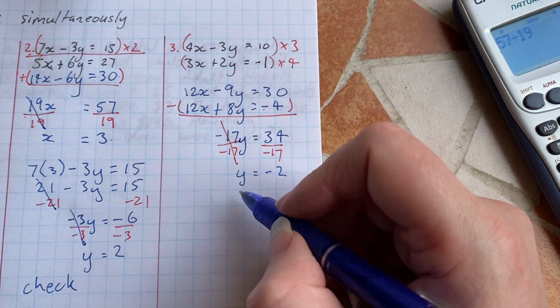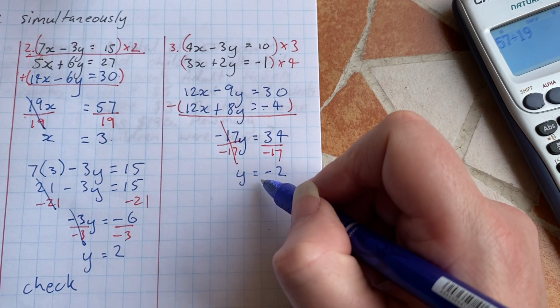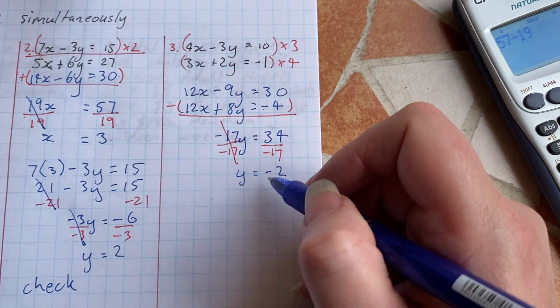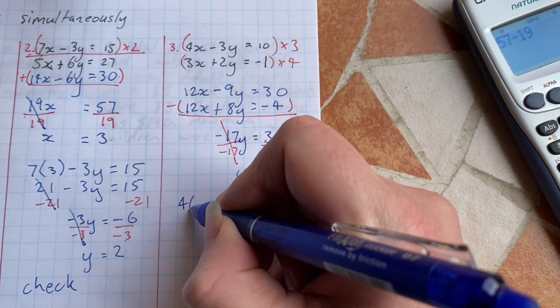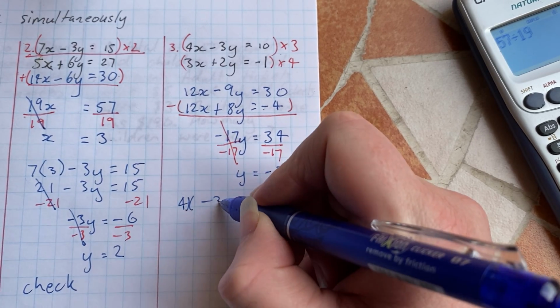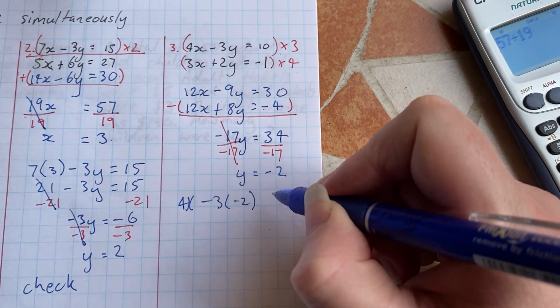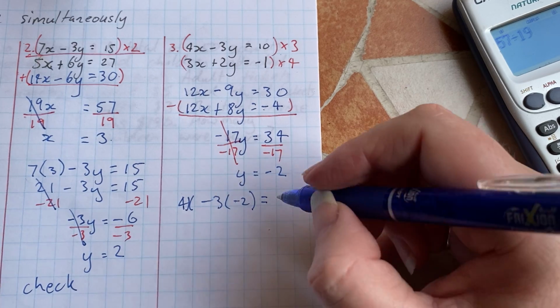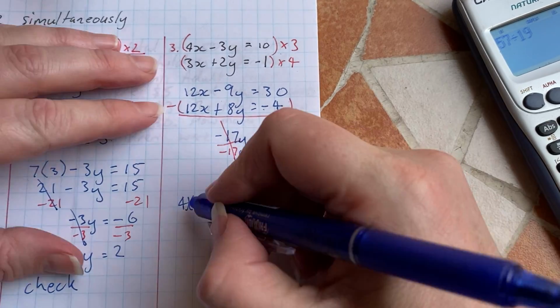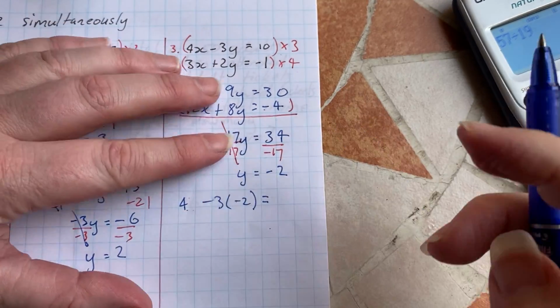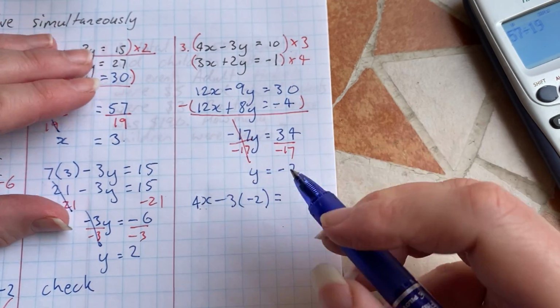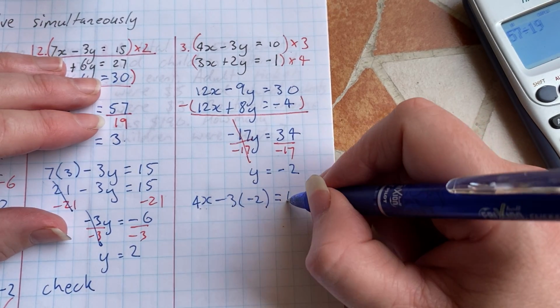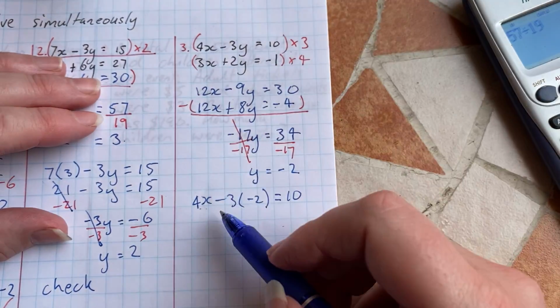Now let's find x by putting that back into one of our original equations. I'll just put it in the first one. So 4x minus 3 times negative 2 equals 10, so that's our original equation.